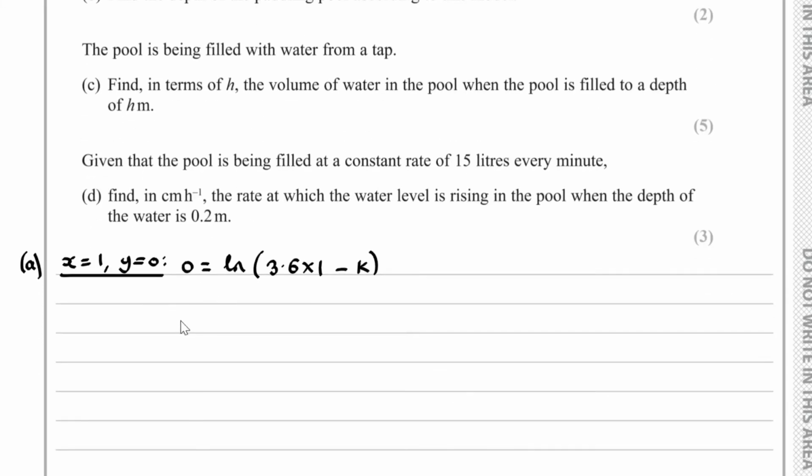And if we antilog both sides, we have e to the power of 0 equals 3.6 minus k. So therefore k is equal to 2.6. And therefore y is equal to the natural log of 3.6x minus 2.6. We'll call this equation 1.